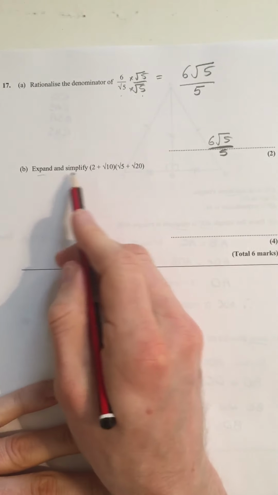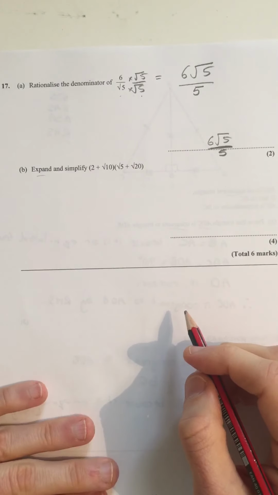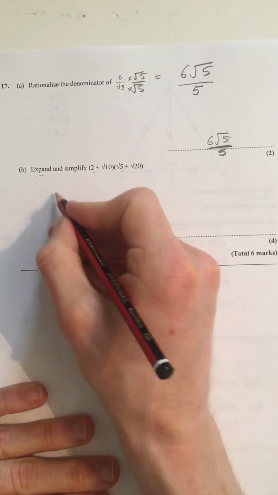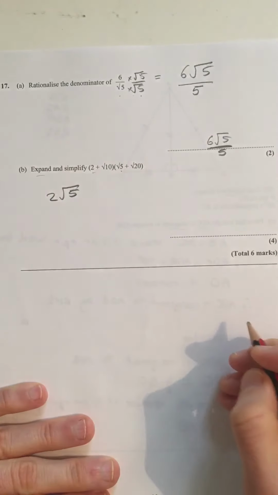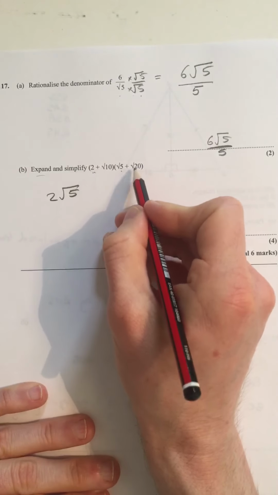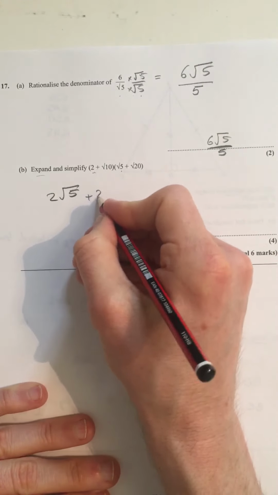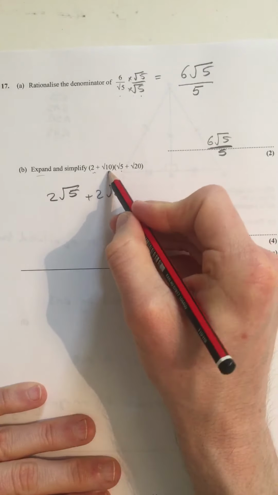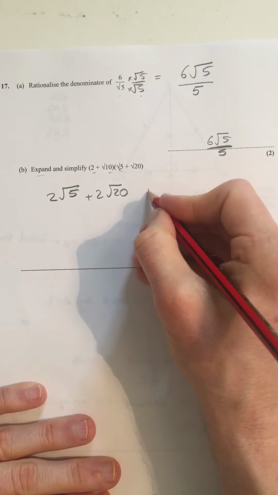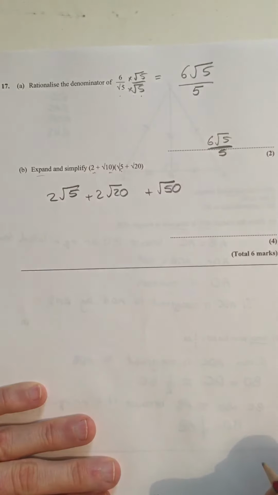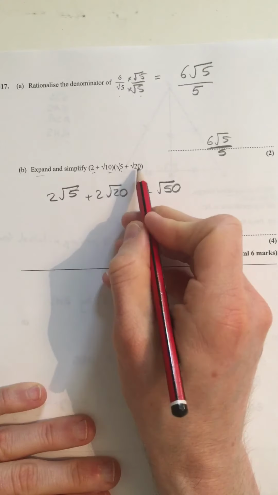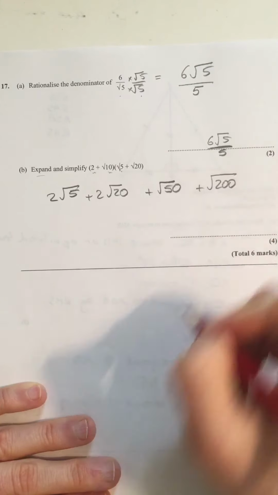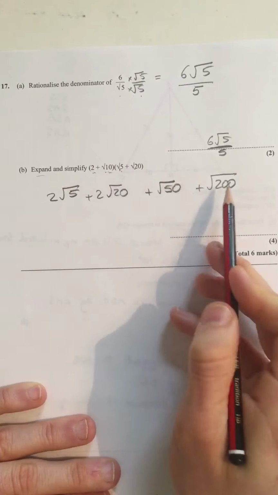Part B, we want to expand and simplify this expression. So let's expand these brackets as we usually would. So we'd have 2 times root 5, which is 2 root 5. We've got 2 times root 20, so that's 2 root 20. We've then got root 10 times root 5, which is root 50. And we've got root 10 times root 20, which is root 200.